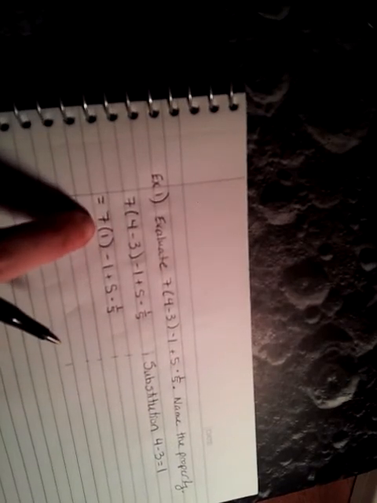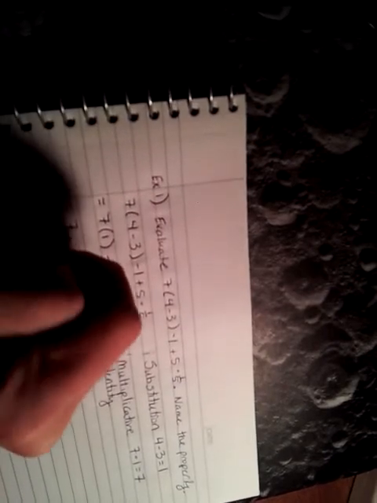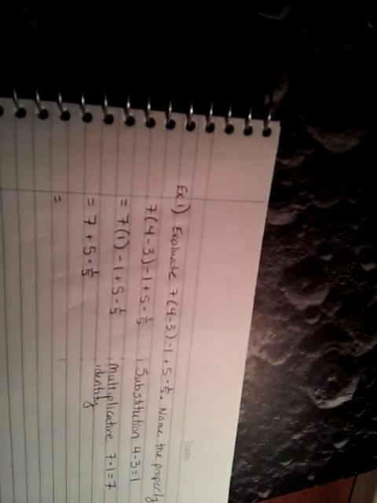Well, I know that 7 times 1 is itself. That is the multiplicative identity. Basically says that 7 times 1 equals 7. Using that, I'm going to write 7 plus 5 times 1/5. What can I do next? Well, I can use the property of multiplicative inverse. Let's try that.